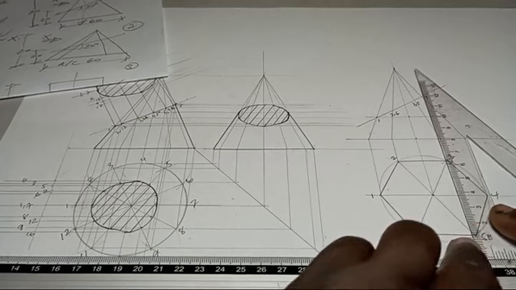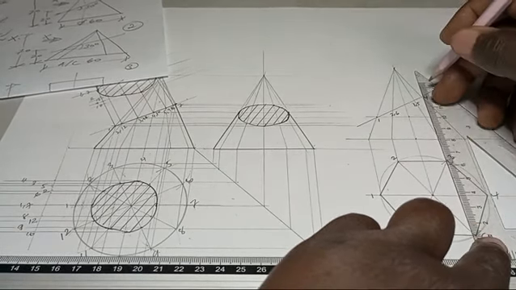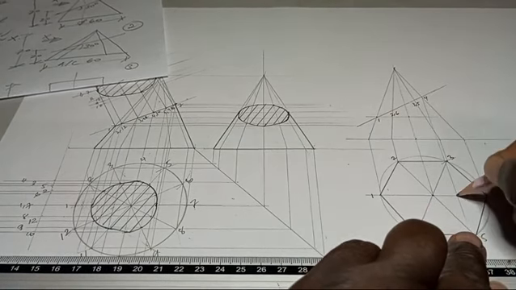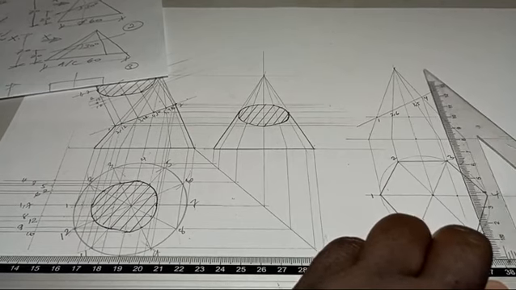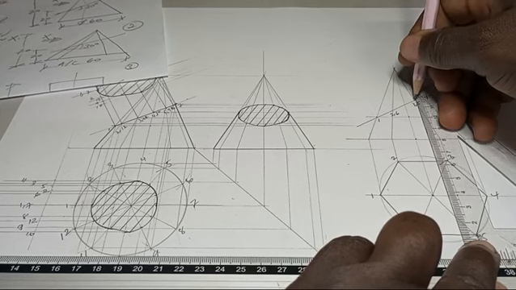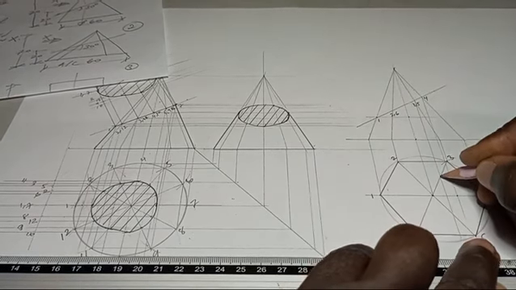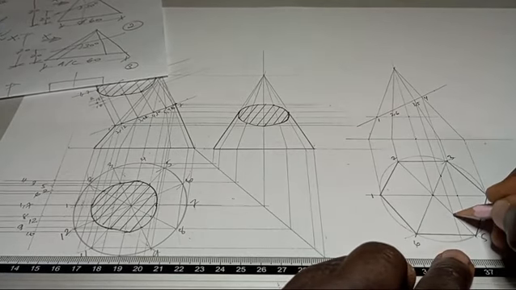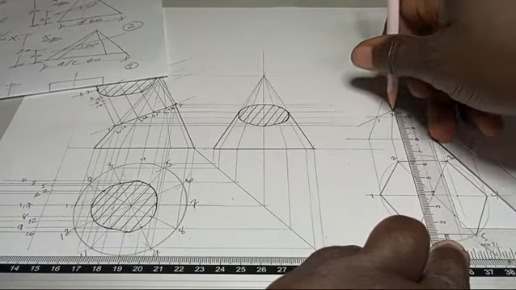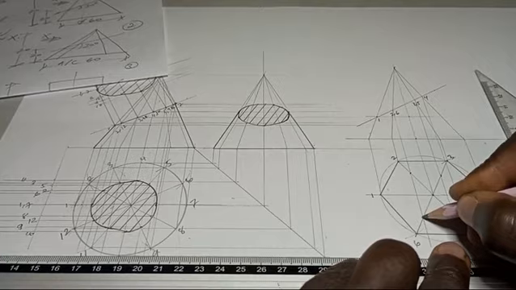So put your T-square, bring 4 vertically downward. It will intersect 4 here. Then the next one is 5 and 3. It will intersect. You can see this is 3 here and 5 here. So we have 2 and 6 now. Bring it vertically downward. This is 2 here and this is 6 here.